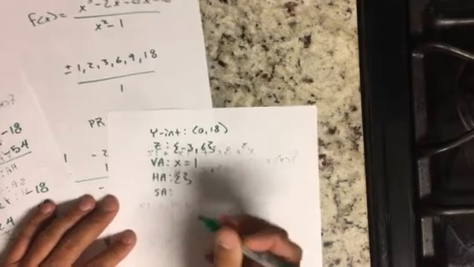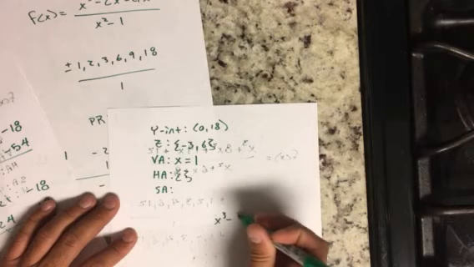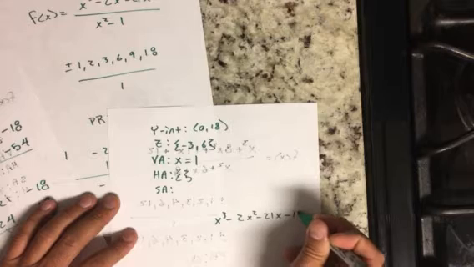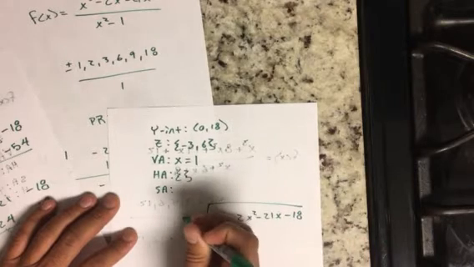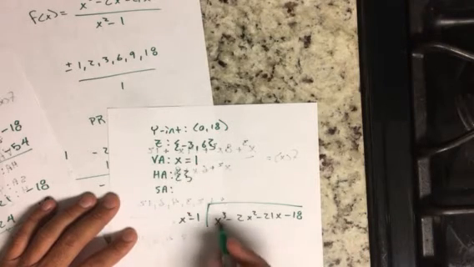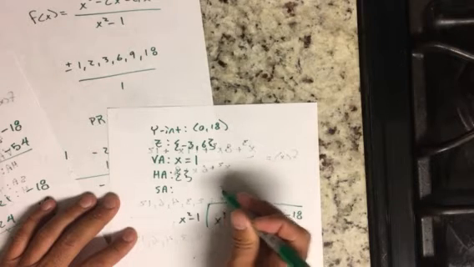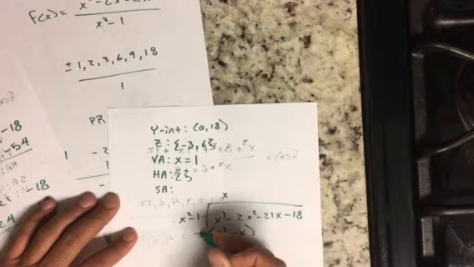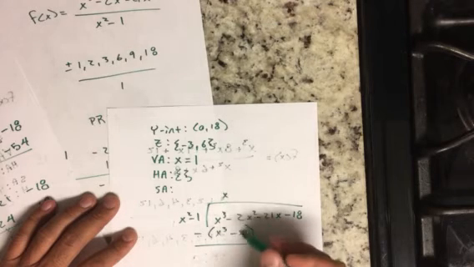Slant asymptote, got to divide it using long division. Divide this by this and multiply it down. Subtract these. Those cancel. These are not like terms.